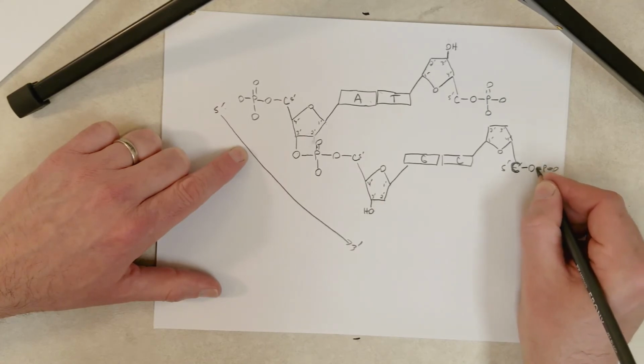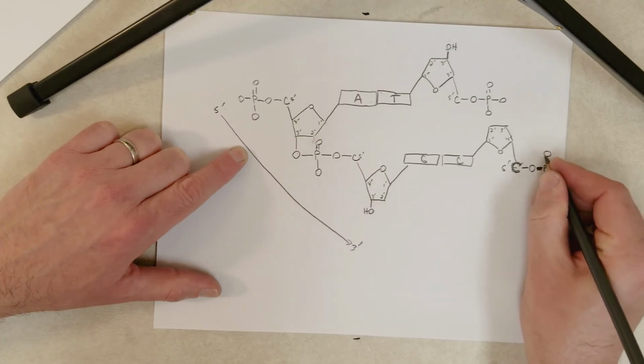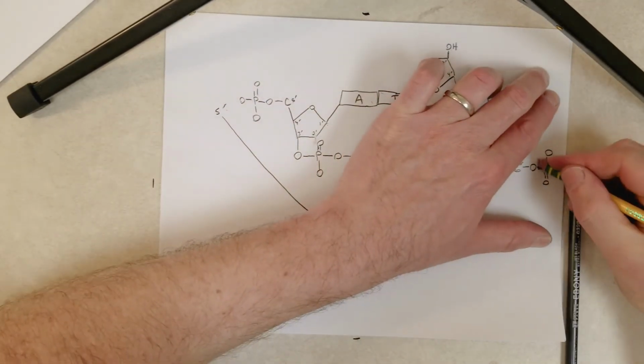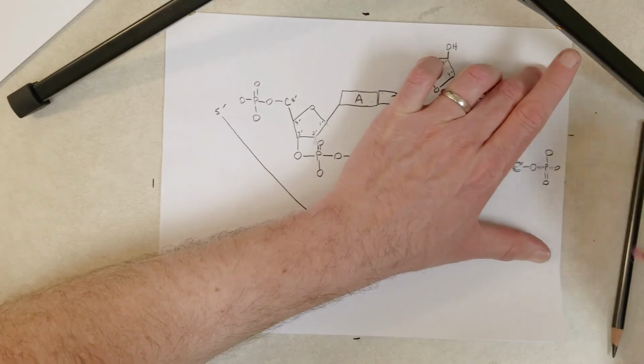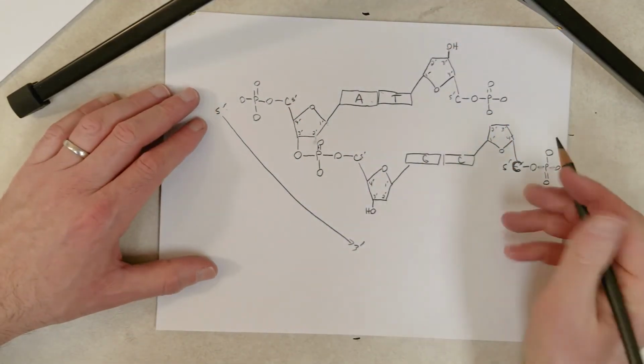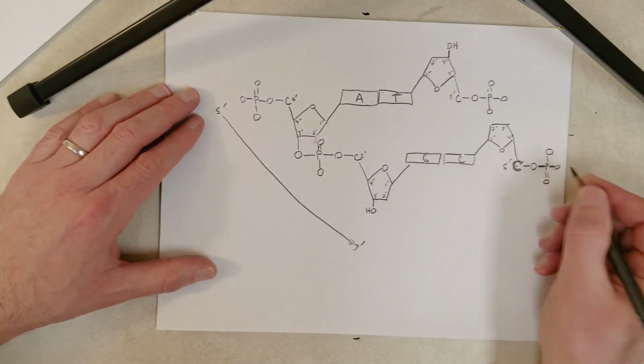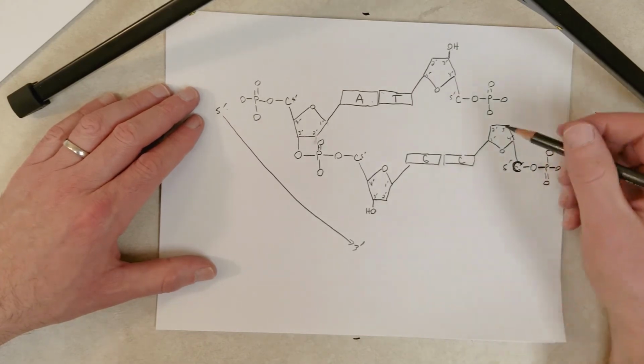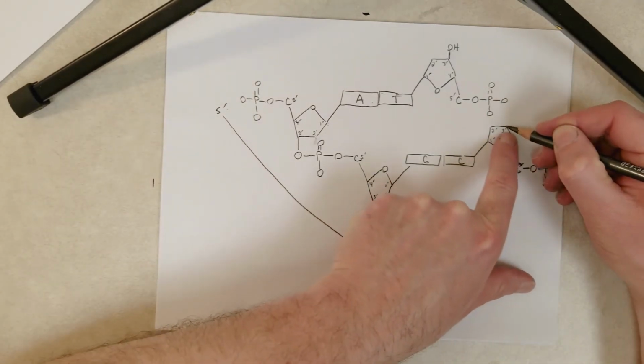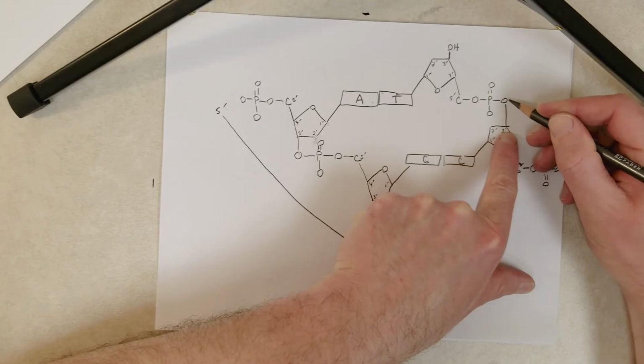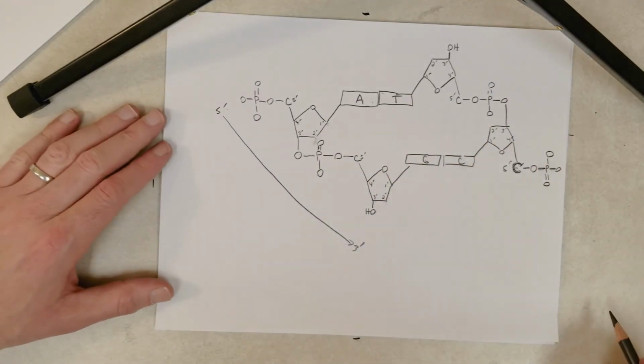Oh, I didn't mean to do double bonds there. I think I did that in lecture today too. I don't know why I like to put double bonds there. Okay, now this carbon right here is connected to that oxygen over there.